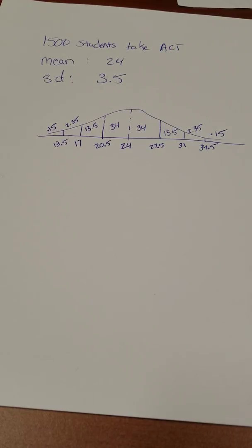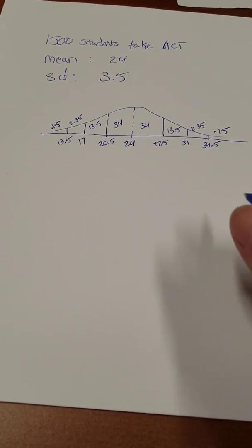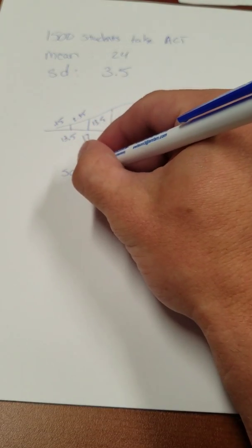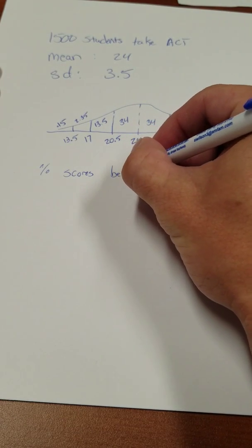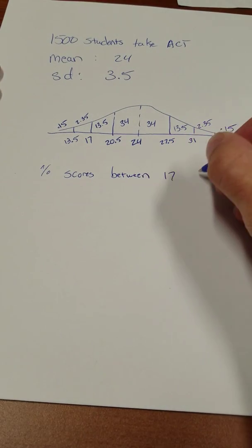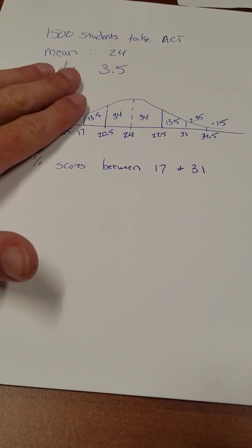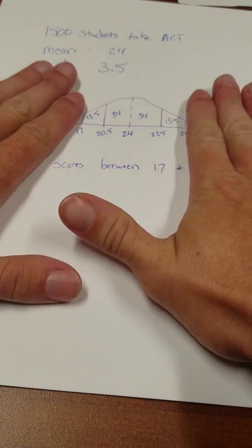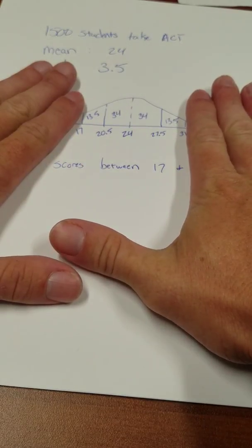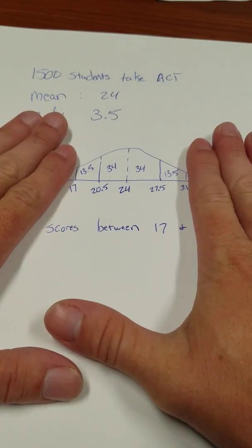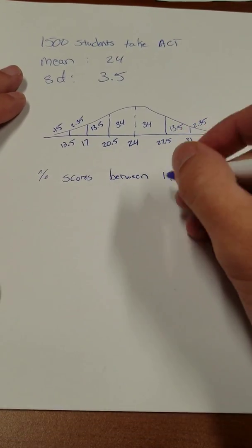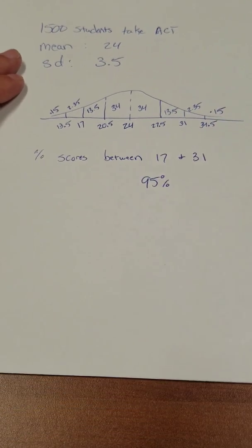Okay, so we have everything labeled. All of my percentages are there. Everything's good. The first question they might ask are: percent of scores between 17 and 31. Okay, well, that's pretty simple. You block off everything down to 17. You block off everything up to 31, and you simply add it all up. Okay, so 13.5, 34, 34, and 13.5, you add it all up. That means there's 95% of our scores in that range.